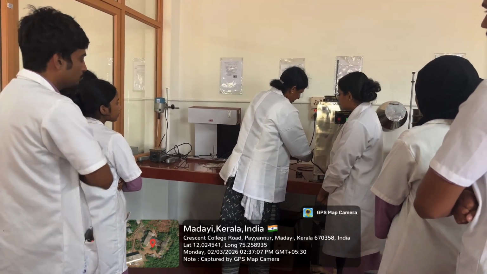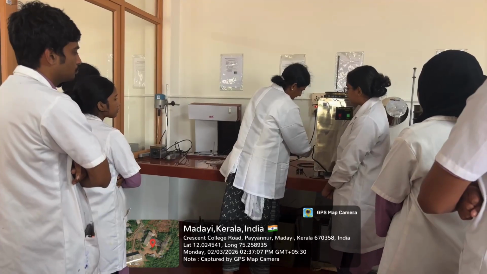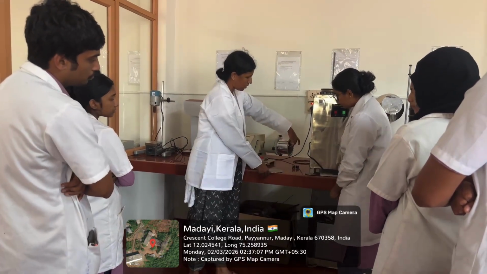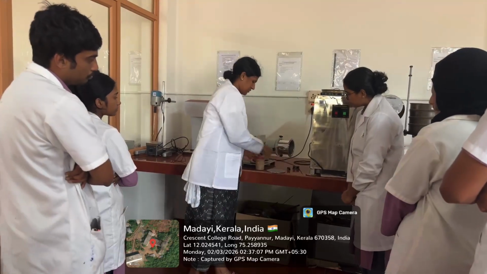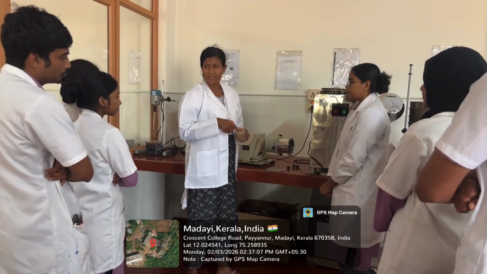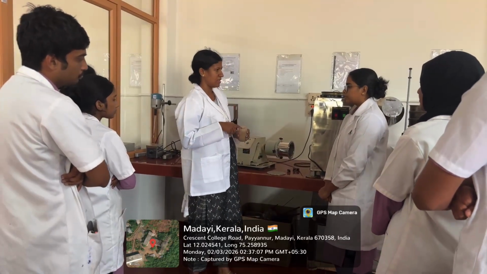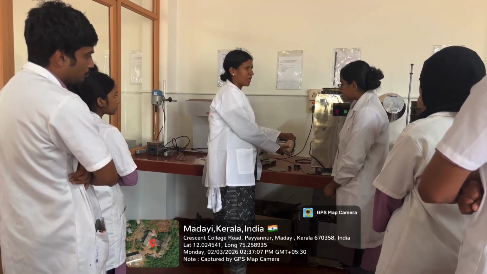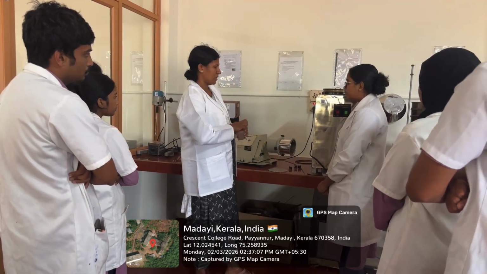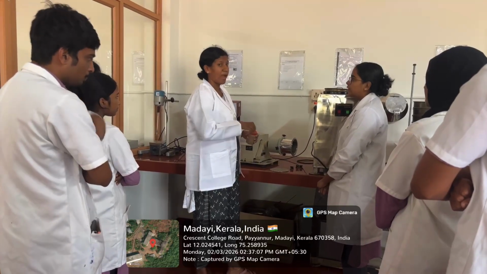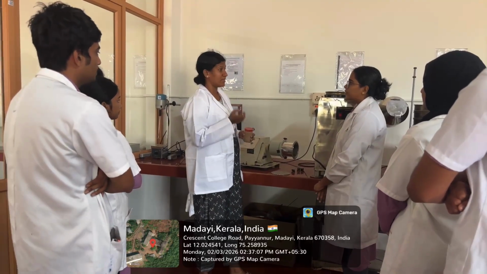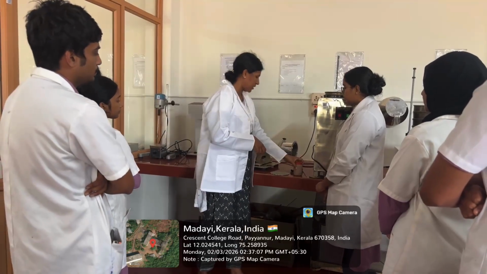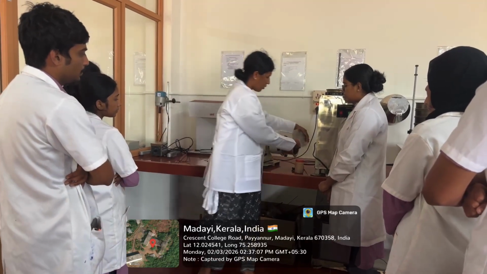So a fixed number of balls will be introduced into the inside of the machine, you can see it's a hollow space inside. First we have to introduce the stainless steel balls. A definite number of stainless steel balls are here. We will introduce the balls into the cylinder. Next, what will we do? We add the sample which has previously undergone sieve analysis. Then we will add the sample into the cylinder, then we will close the lid.